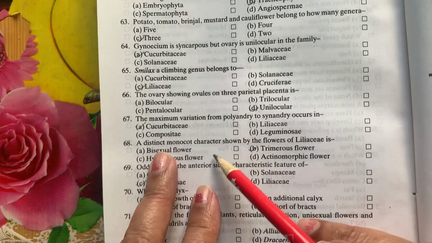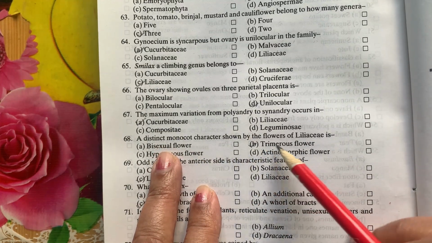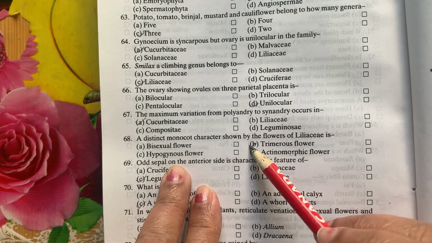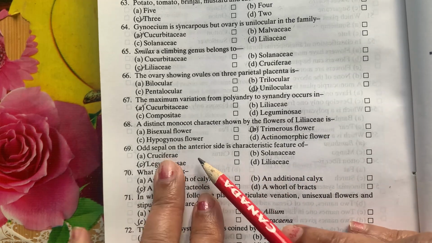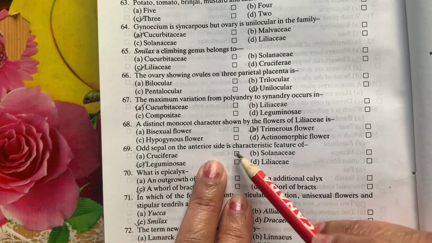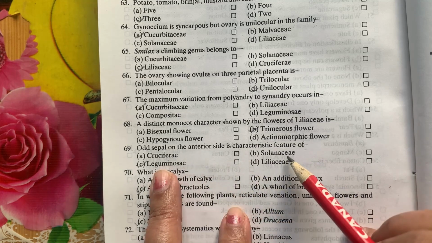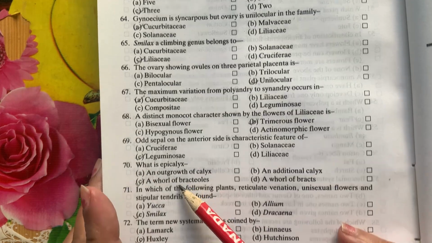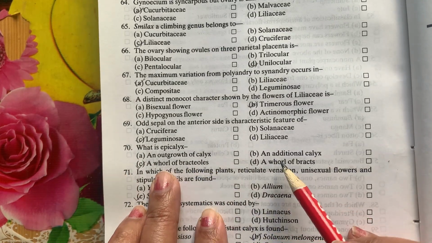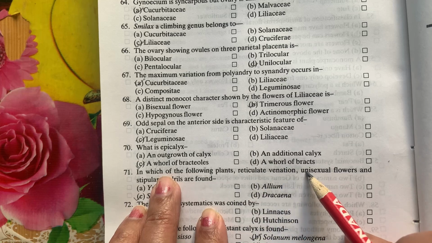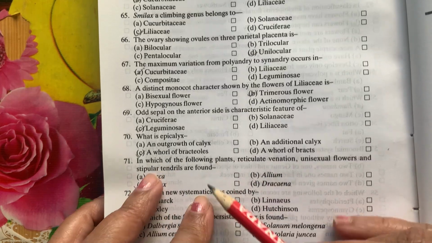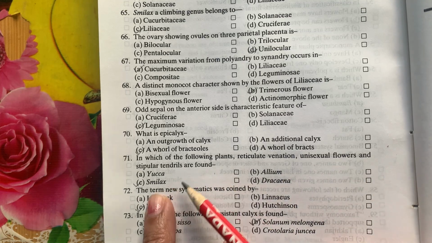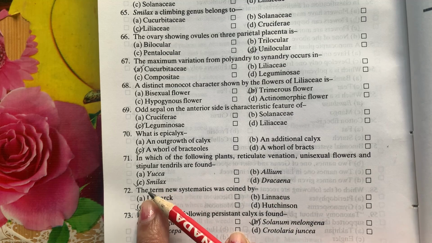A distinct monocot character shown by the flowers of Liliaceae is trimerous flower. Odd sepal on the anterior side is a characteristic feature of Leguminosae. What is apicalyx? A whorl of bracteoles. In which plant are reticulate venation, unisexual flowers, and stipular tendrils found? Smilax.